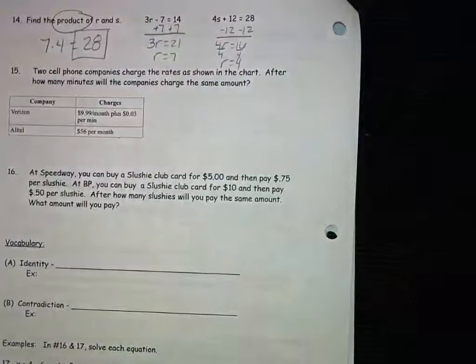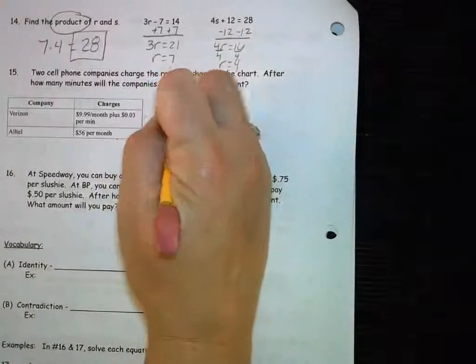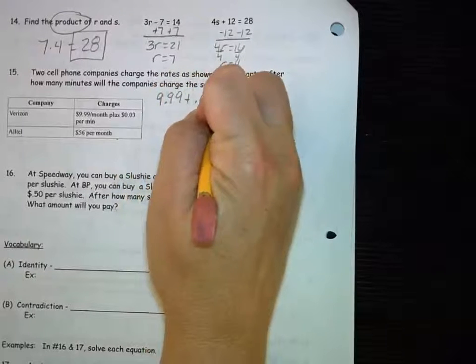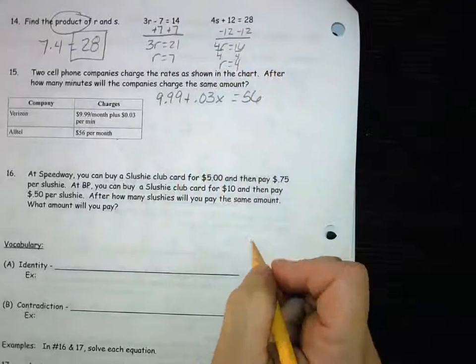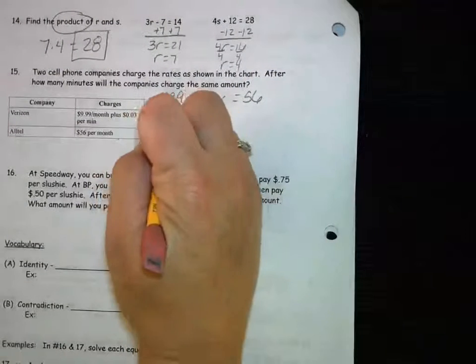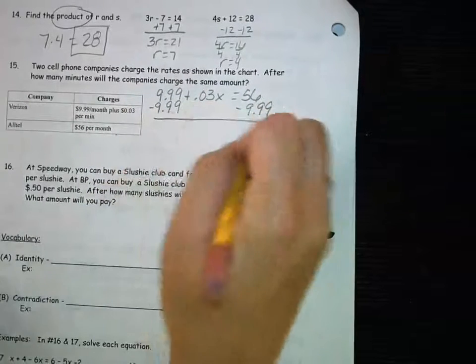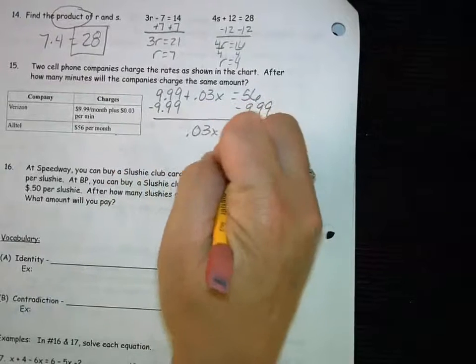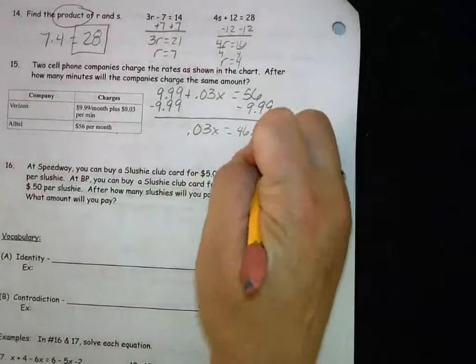Number 15, we have a chart here for 2 cell phone companies. Question is, after how many minutes do the companies charge the same amount? So $9.99 plus 3 cents per minute, or just a plain $56 a month. Solving this, you would subtract $9.99 from both sides. 56 minus $9.99 is $46.01.